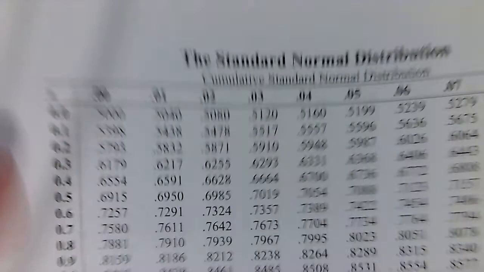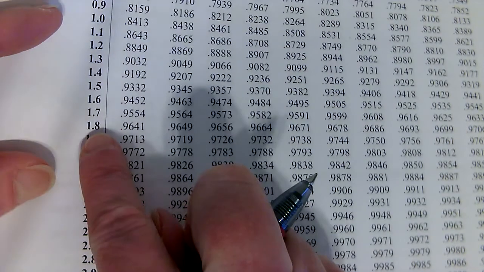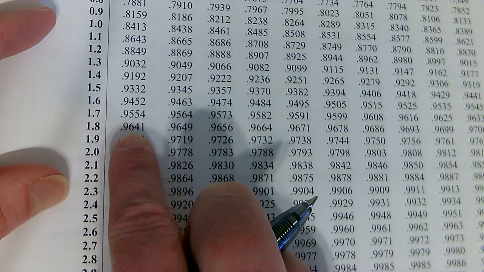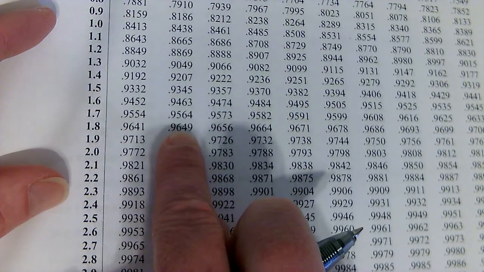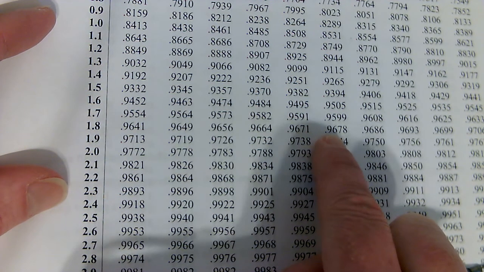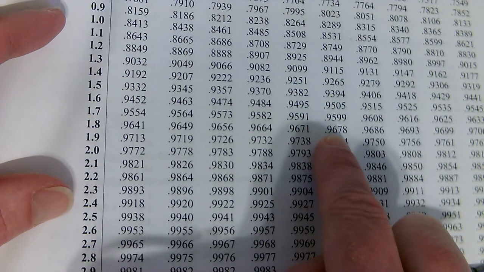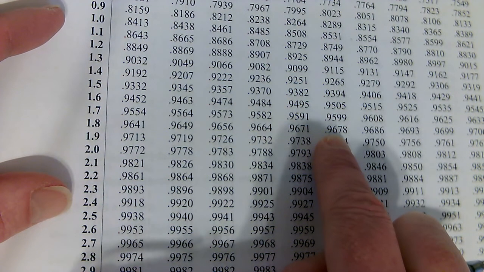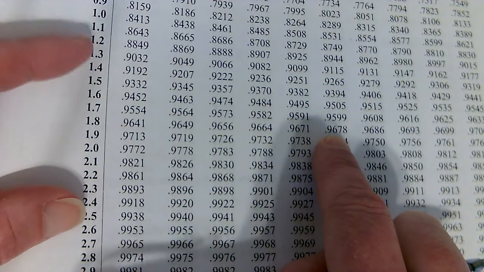That's positive because it's to the right of the mean. 1.8, this would be 1.80, 1.81, 2, 3, 4, 5. That's if we were going to the left: 0.9678.